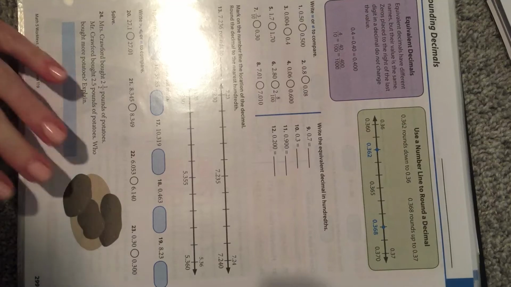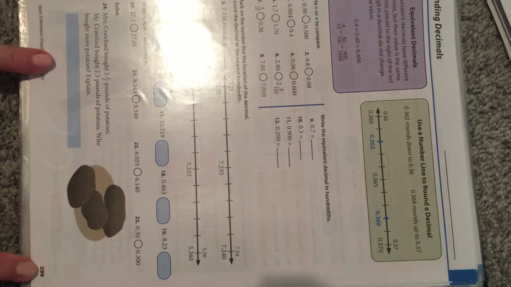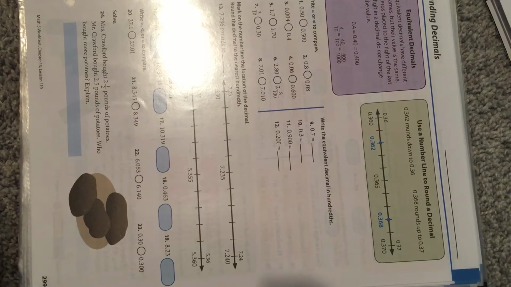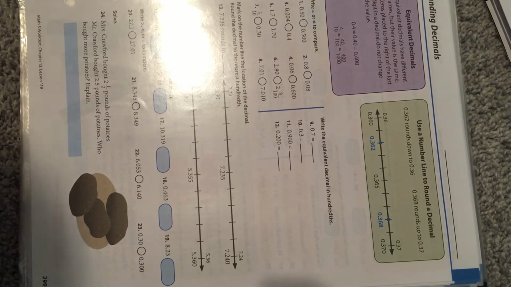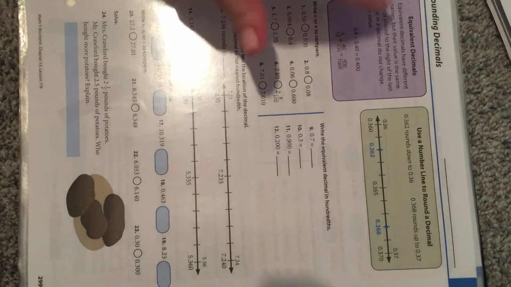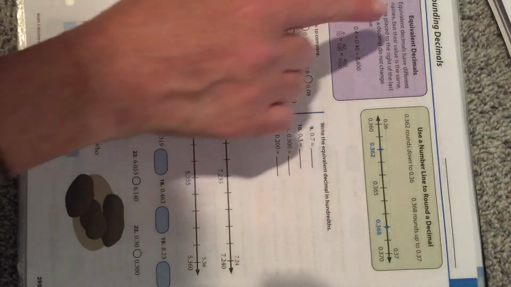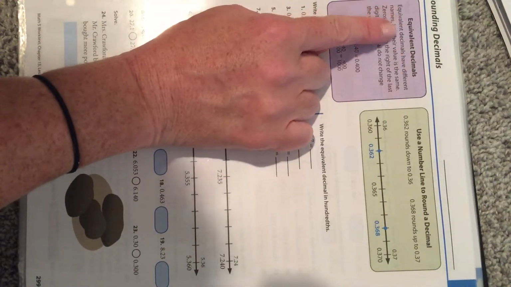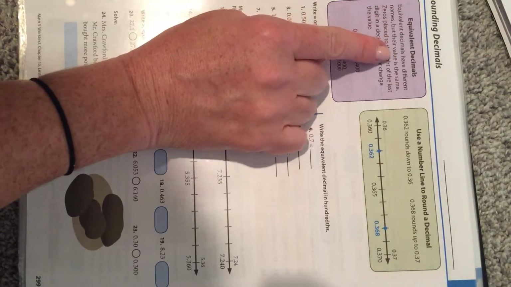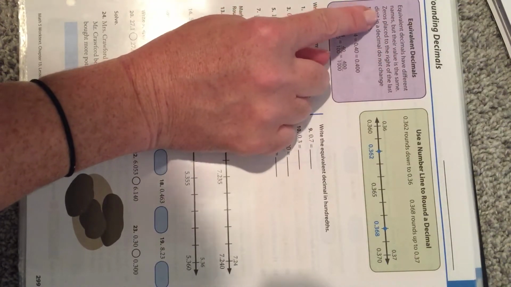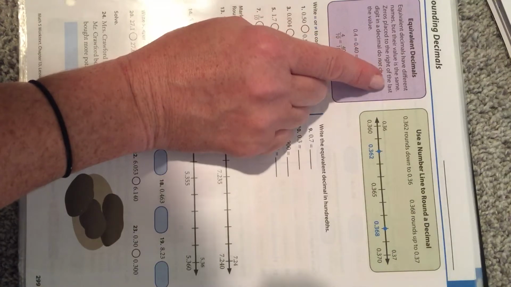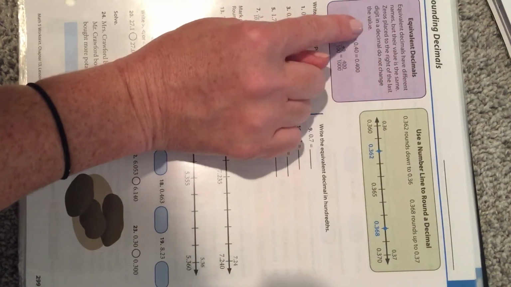All right, this is page 299 in your math book. We are going to learn how to round decimals. This is rounding decimals, and I'm going to read what we have on top here. It says equivalent decimals. Equivalent decimals have different names, but their value is the same. Zeros placed to the right of the last digit in a decimal do not change the value.